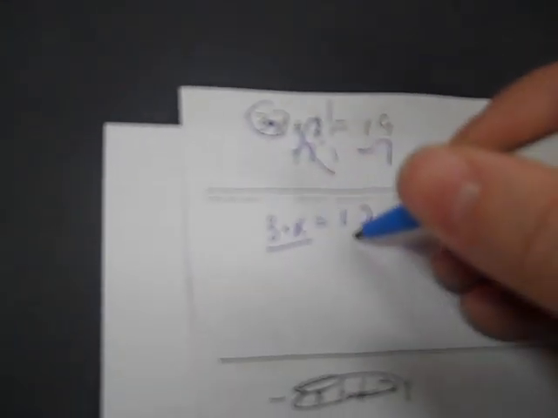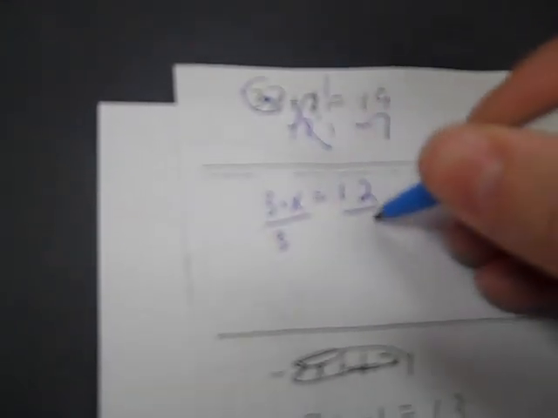All right, now I have multiplication. I need to do the opposite, which is to divide by 3. 12 divided by 3 is 4.